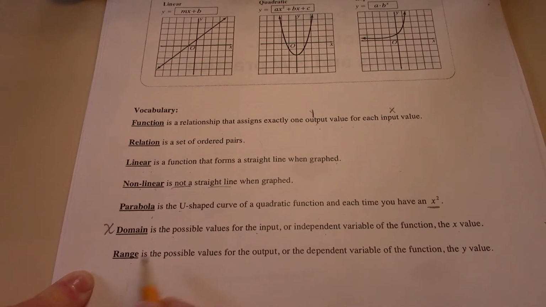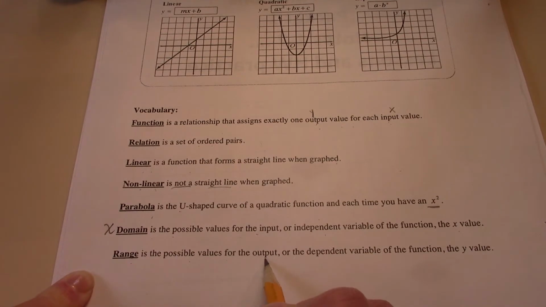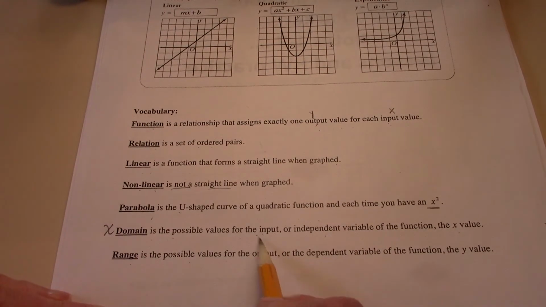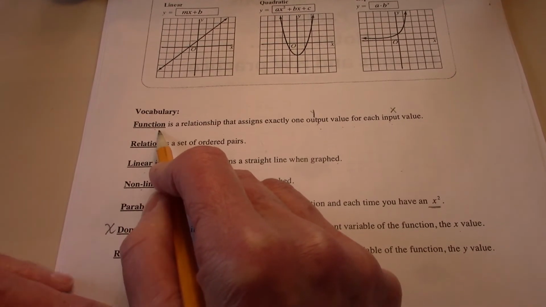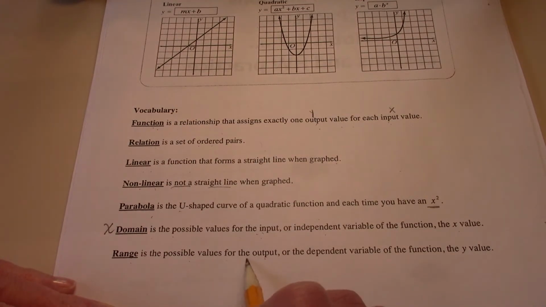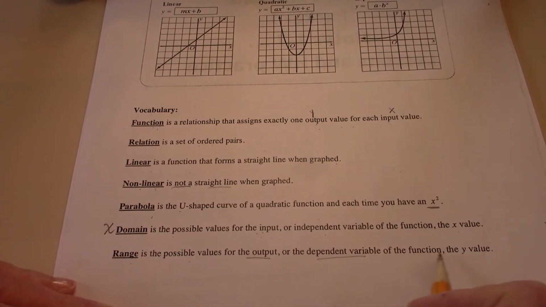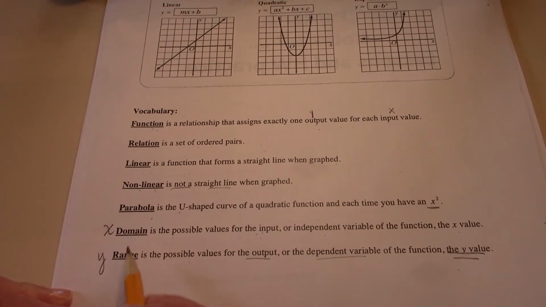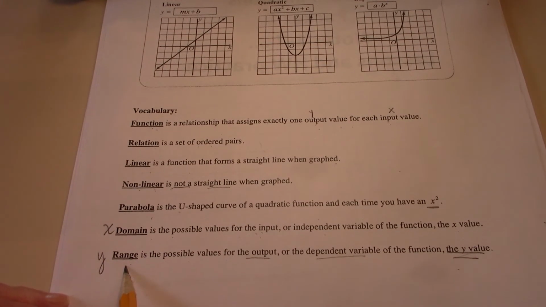And your range is the possible values for the output, and it's really created based on whatever the input was, okay? An input is you put values into the function, into the equation, and you see what comes out, and that would be your output or your dependent variable. In our cases, it's the y value. So domain is the list of x values, and the range is the y values, domain and range.